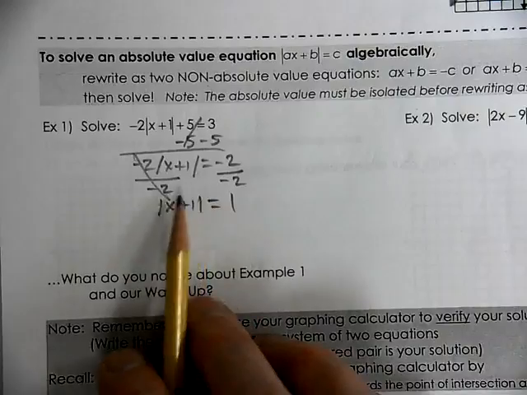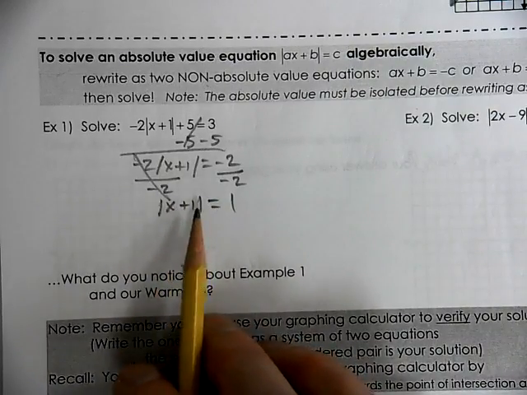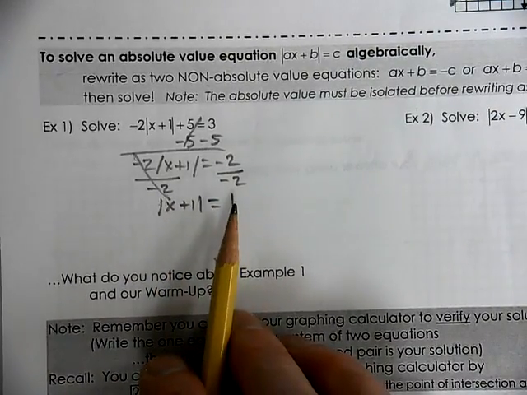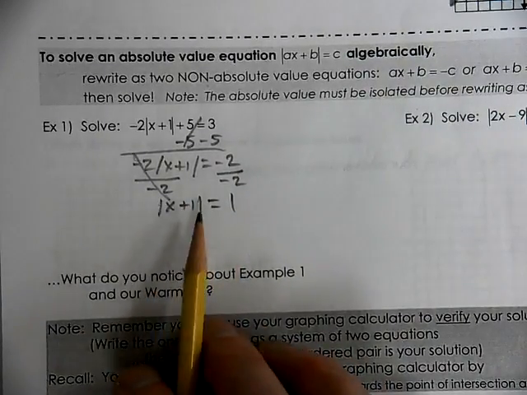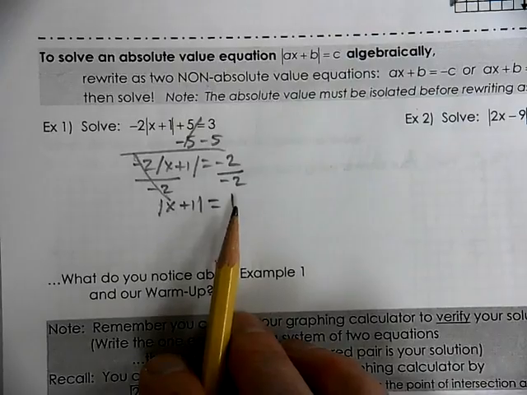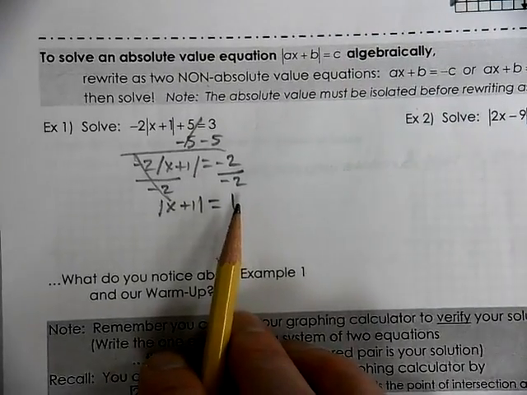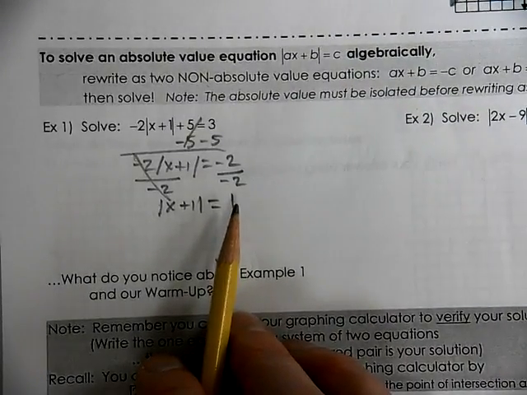First of all, absolute value always has to equal a positive number. So if you have a situation where the absolute value equals a negative number, you know there's something wrong. There's no way that can happen. No real solution.